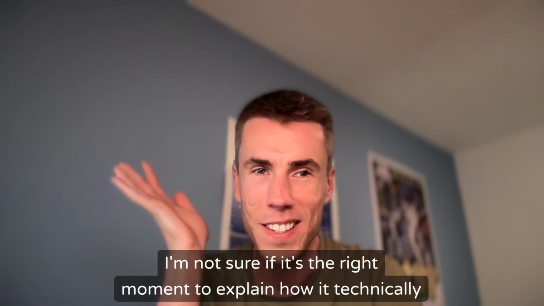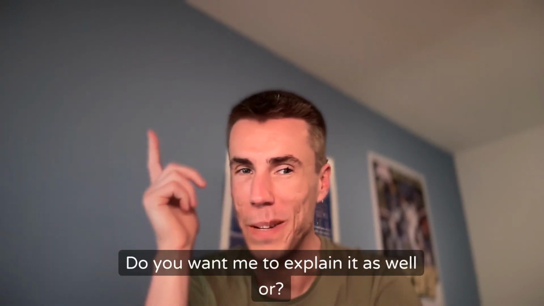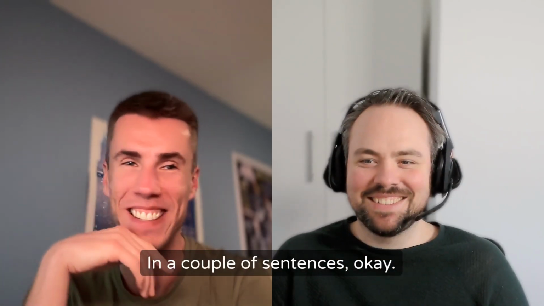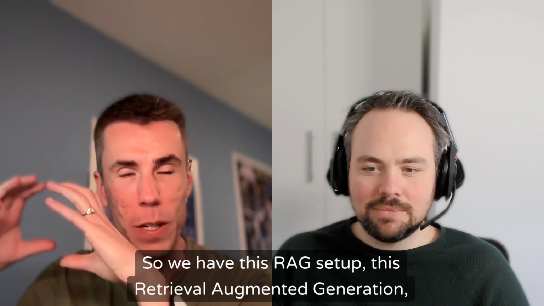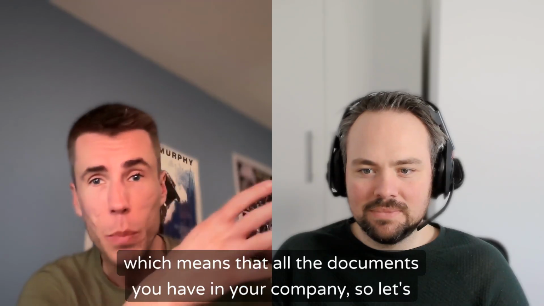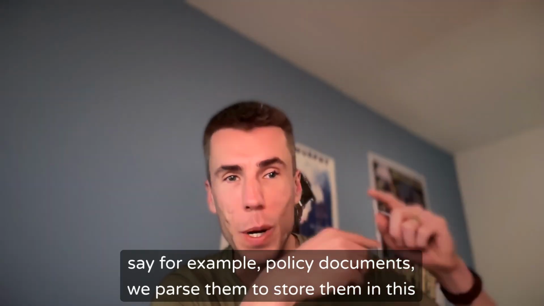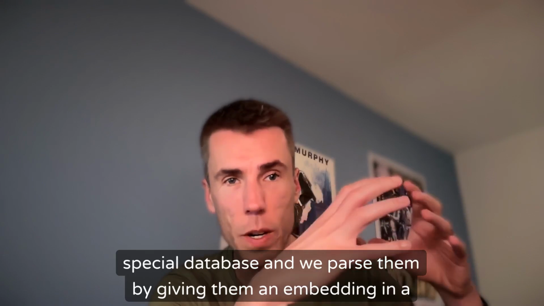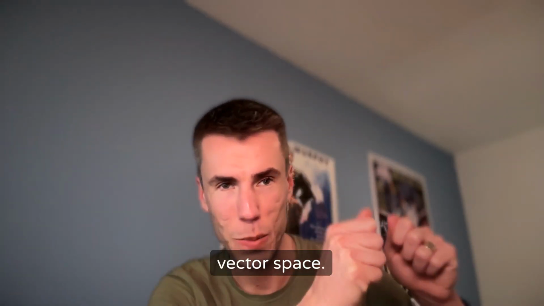I'm not sure if it's the right moment to explain how it technically works. Do you want me to explain it as well? Well, why not? In a couple of sentences. Okay. So we have this RAG setup, this Retrieval Augmented Generation, which means that all the documents you have in your company, let's say, for example, policy documents, we parse them to store them in this special database, and we parse them by giving them an embedding in a vector space.